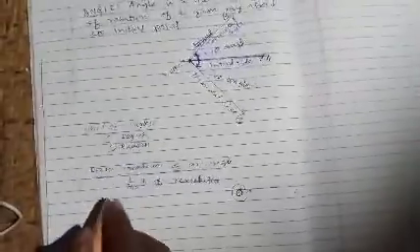So 1 degree angle is denoted by this symbol.